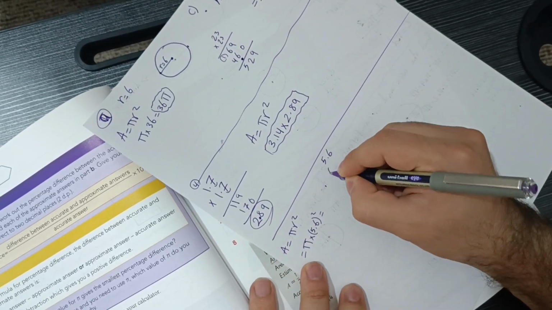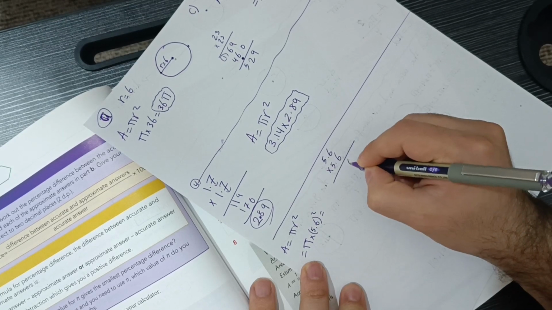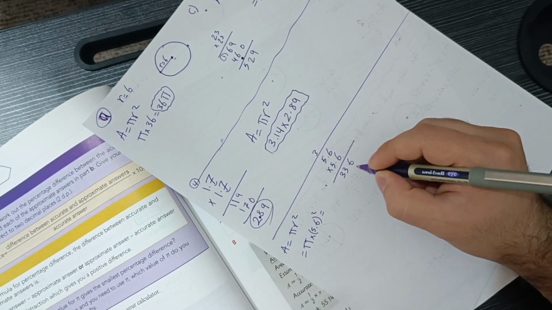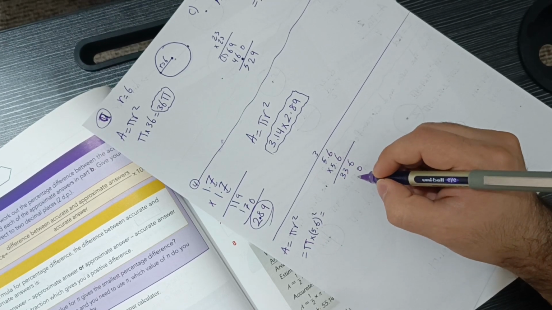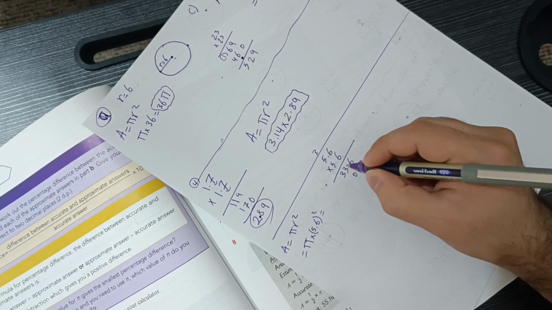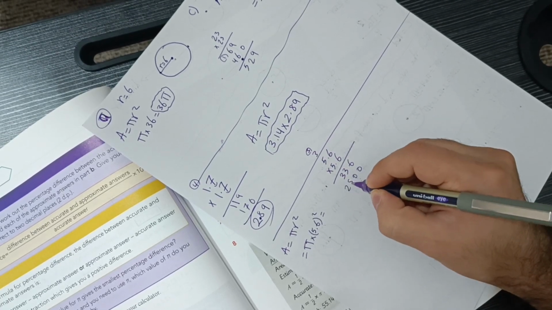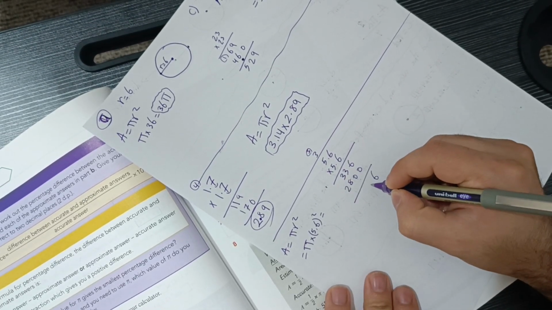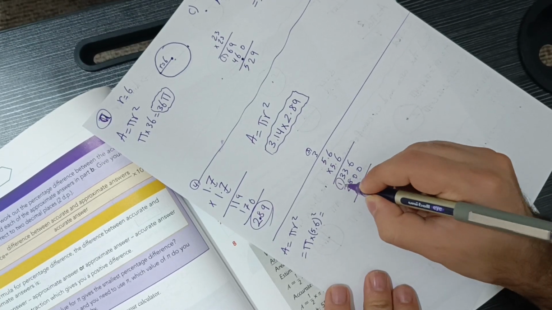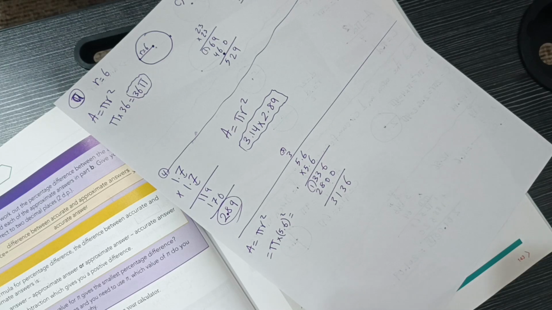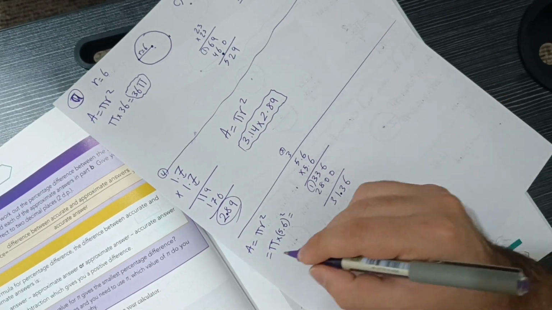So 5.6 times 5.6, 6 times 6, 36. 6 times 5, 30 plus 3, 33. 0, 5 times 6, 30. So 0 and 3. 5 times 5, 25 plus 3, 28. So the result is 6, 3, 1, 3. And so here is the result of 5.6 times 5.6, and the result is 31.36. Perfect.